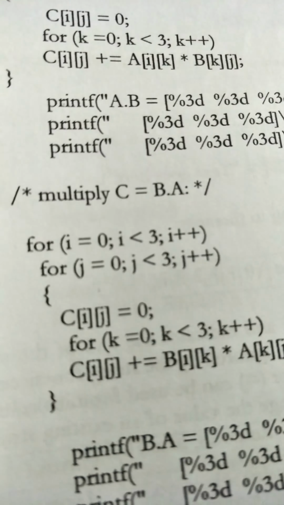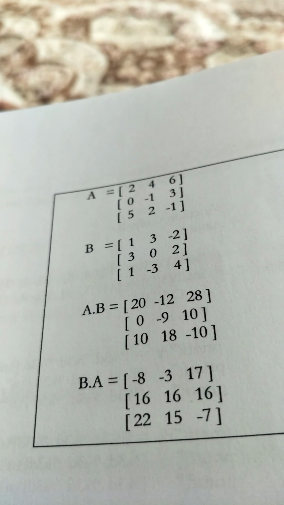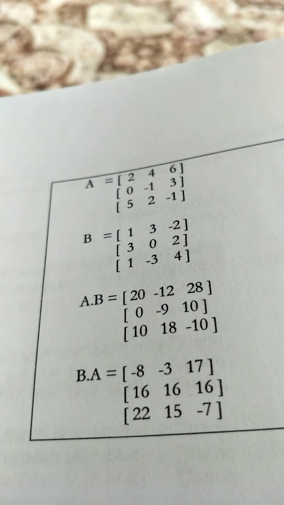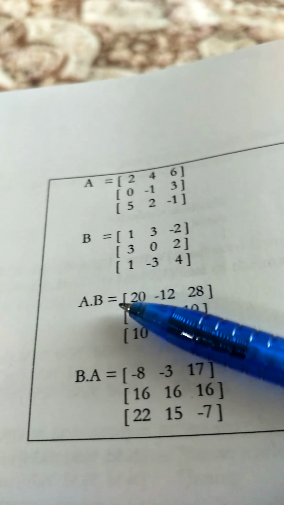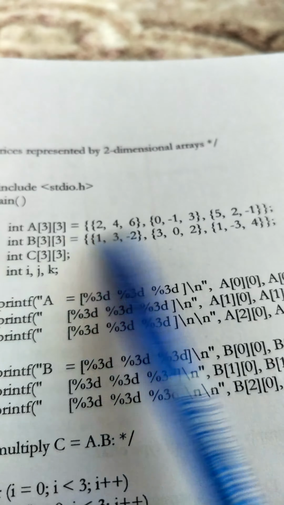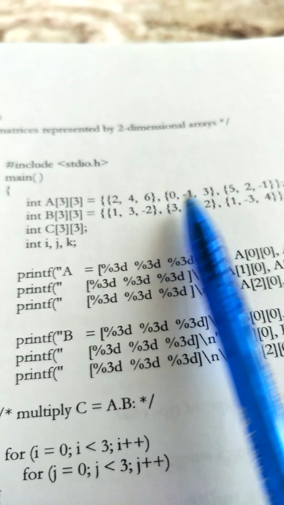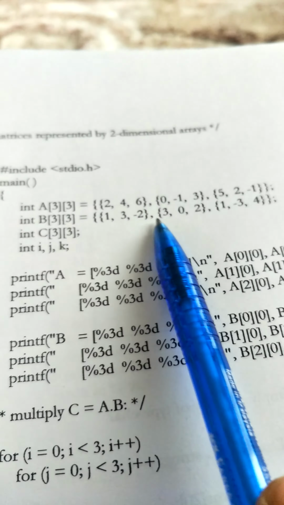Okay, that's the matrix. If you do this, we have the output for this program here. Yeah, this is an example for A and B. That's the output for those multiplications of matrices A and B. Of course, in this program the elements of matrices A and B are given beforehand, as initial values.